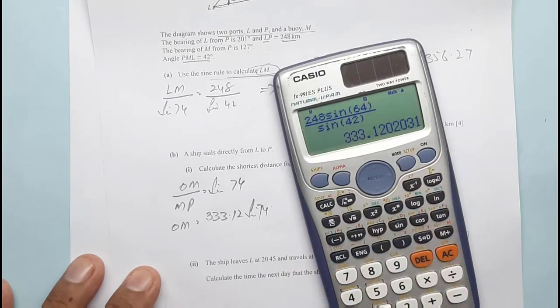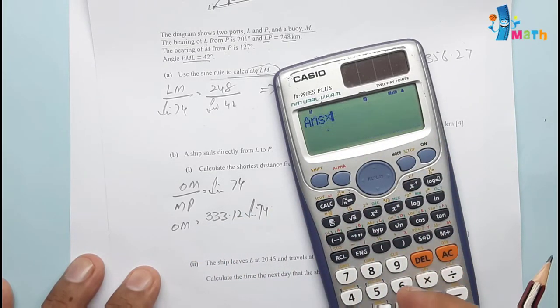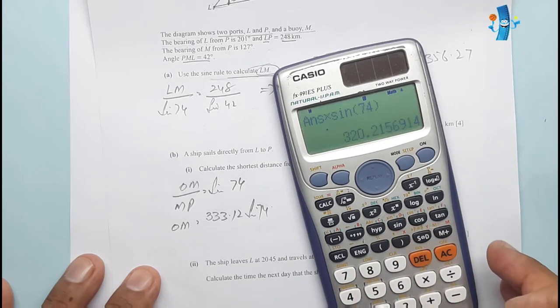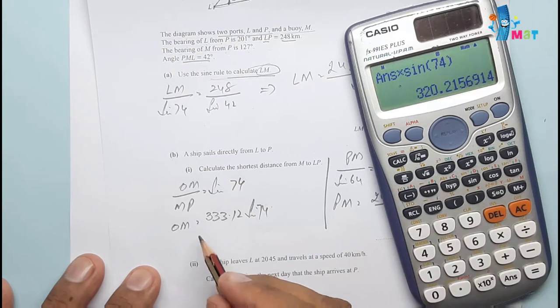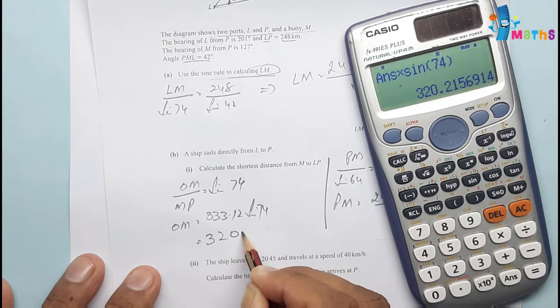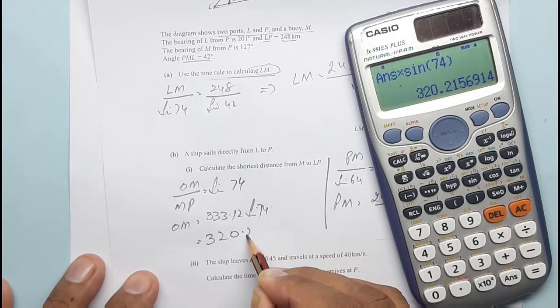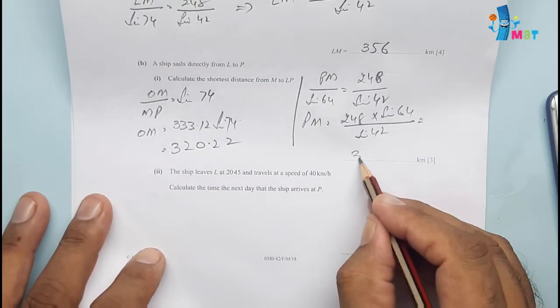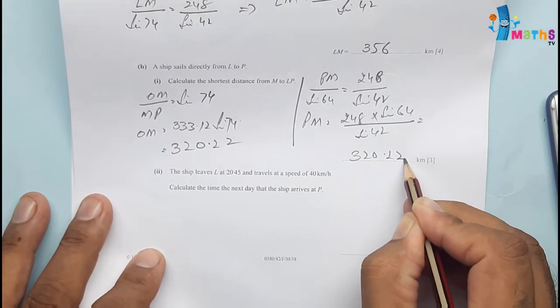Now if we calculate, this number is already there, multiply by sine of 74. So this will be equal to 320.22. So our answer will be 320.22.